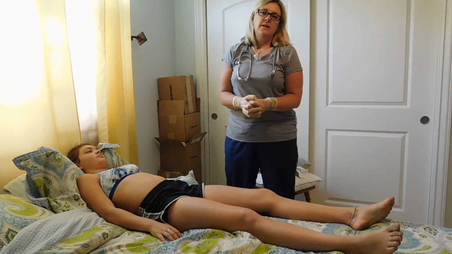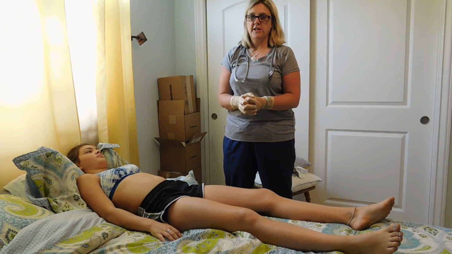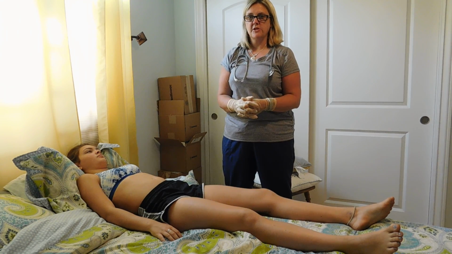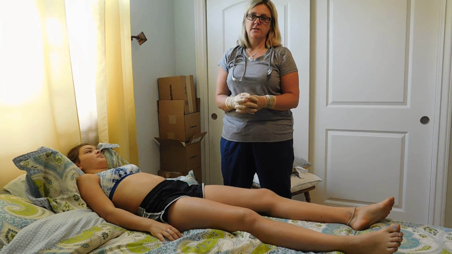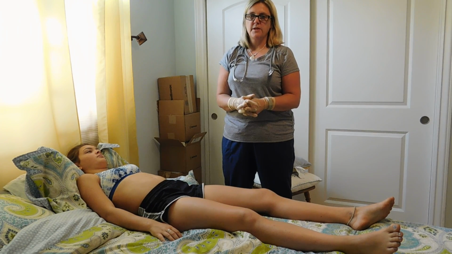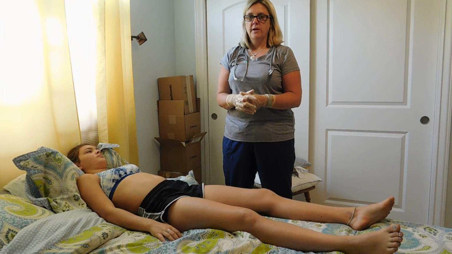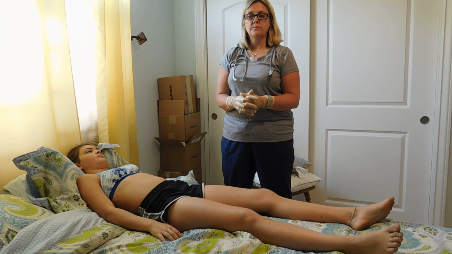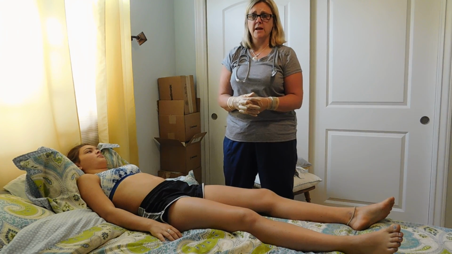Now I'm going to complete the genitalia exam. I completed a genitalia exam. The perineum is intact. There is no discharge or redness or any adhesions. I completed a rectal exam. That was normal. The breast exam was normal. There are no inguinal hernias noted, and the inguinal nodes are intact.